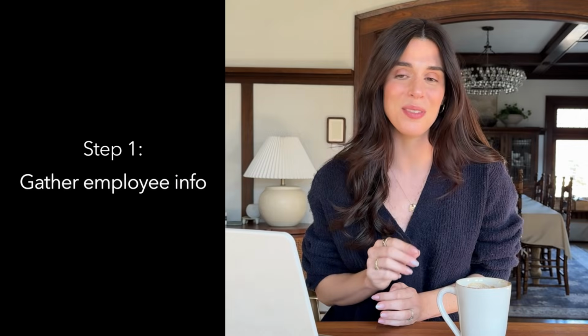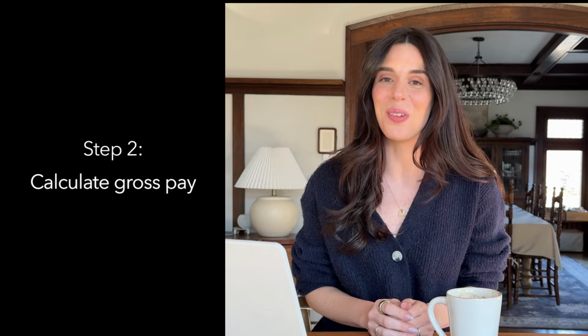Now, let's talk about how to calculate payroll taxes in 6 steps. Step 1, gather your employee info. You'll need their W-4, pay rate, total hours worked, and any qualified pre-tax deductions like health insurance or retirement contributions. You'll do this each pay period, but once employees are added to your payroll system, depending on the software, their info should update automatically. Step 2, time to figure out gross pay.